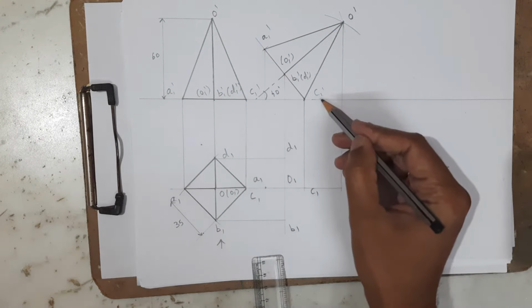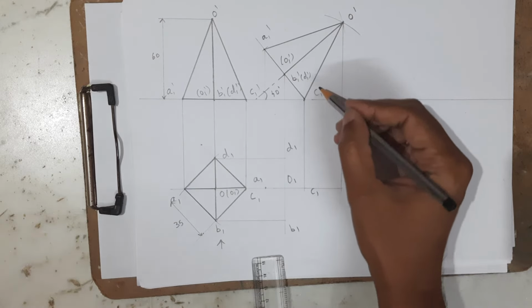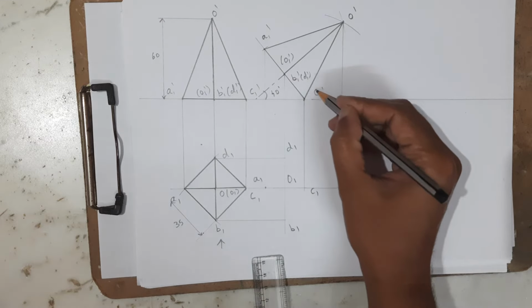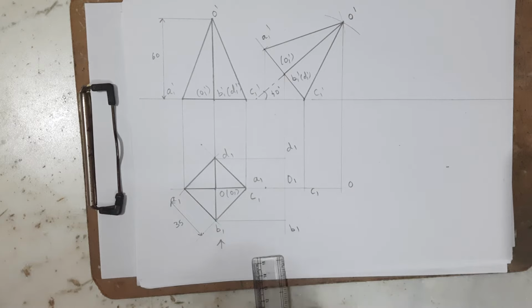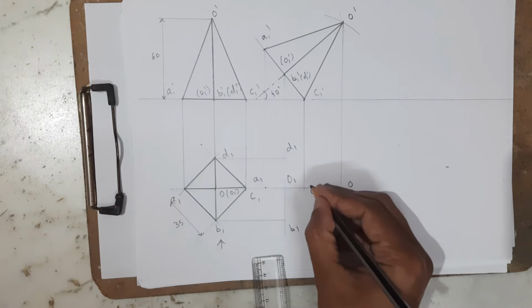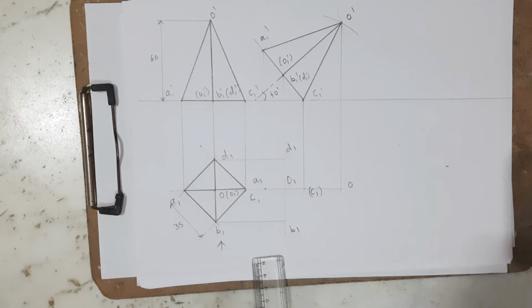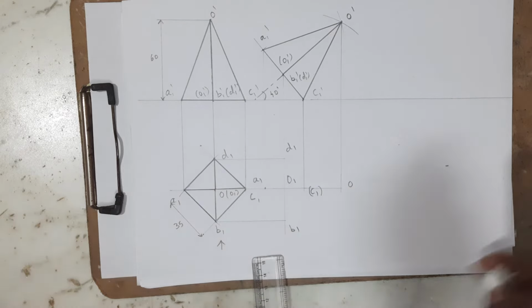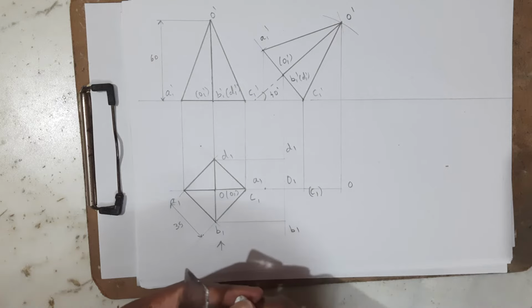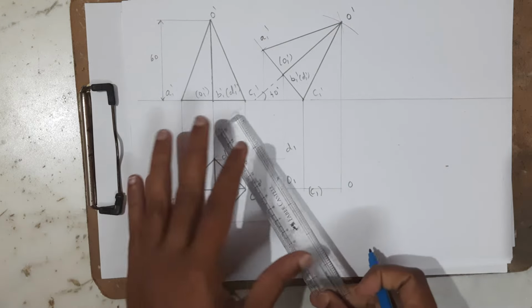So here it is resting on one of its corner, right? So which is the corner which is resting? C1 dash is the resting corner. So therefore that corner must be inside the parenthesis. Okay, inside the parenthesis. So now the edges which are going from C1 will be invisible.